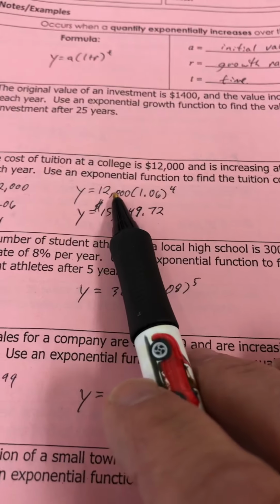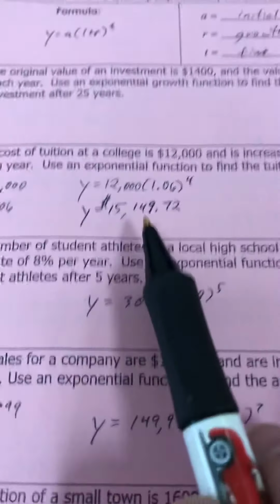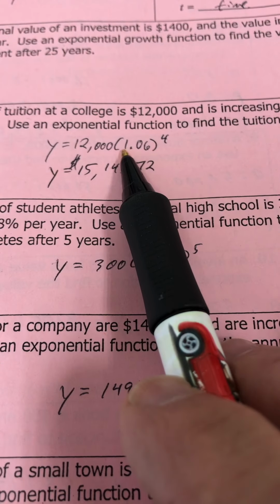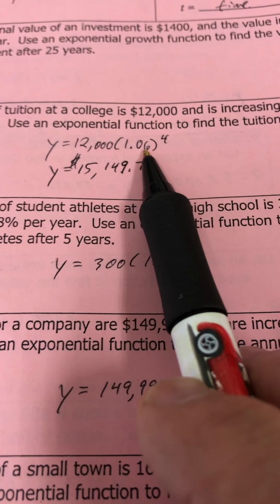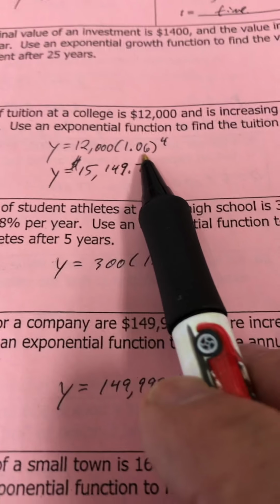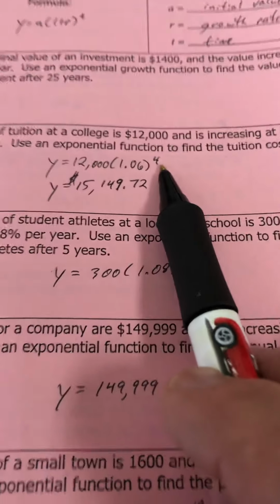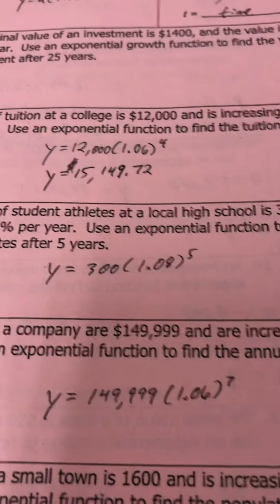So you use this formula, and you put in the initial value, and the 1 plus the growth rate is just 1.06, and then you have the time as your exponent. And you would just plug this in your calculator as so.